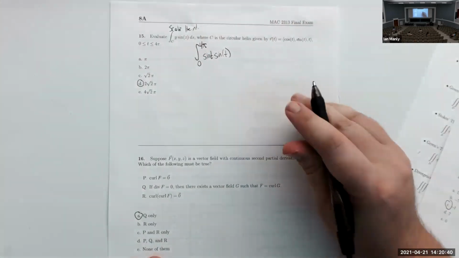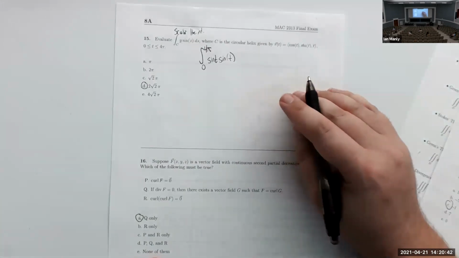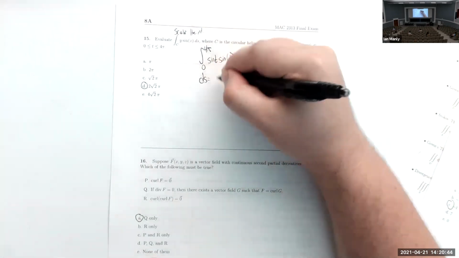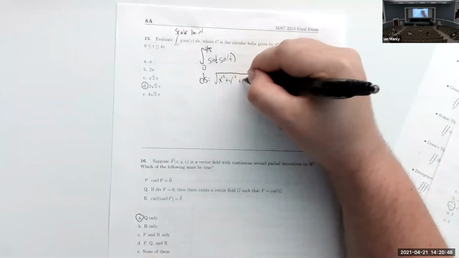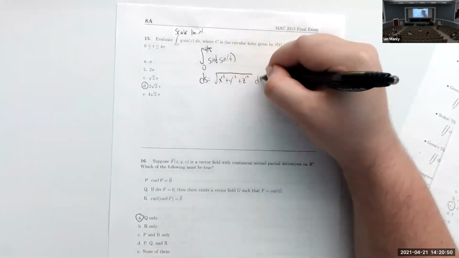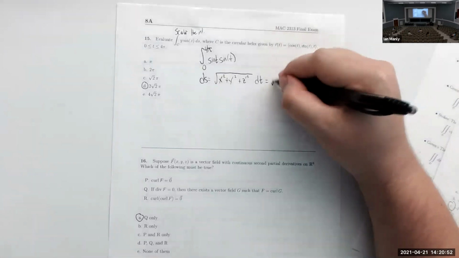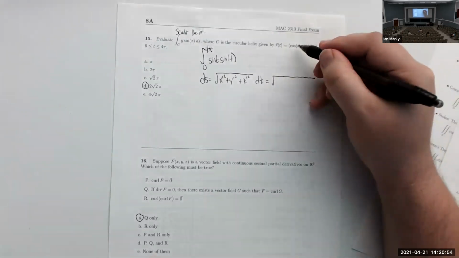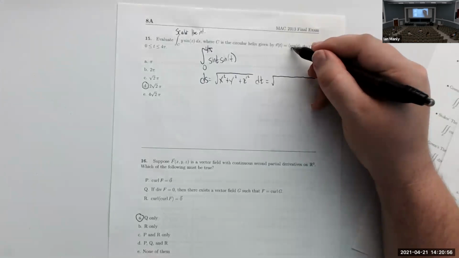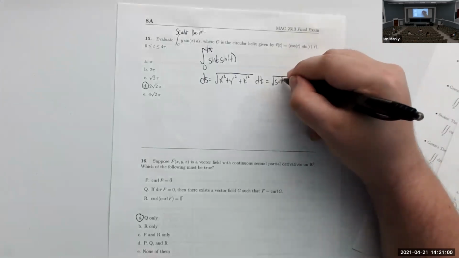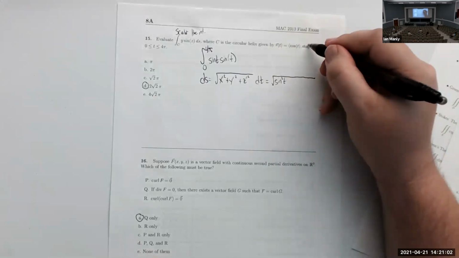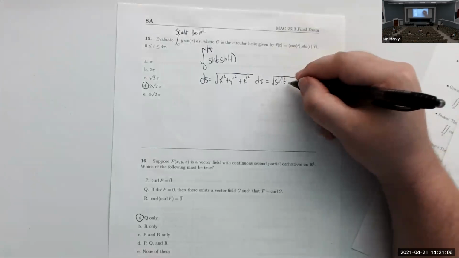Now, earlier I mentioned what ds was. ds is the square root of x prime squared plus y prime squared plus z prime squared dt. All right, so we can compute what that is. The derivative here is negative sine, and when we square it, we have sine squared. The derivative here is cosine, and when we square that, we have cosine squared.